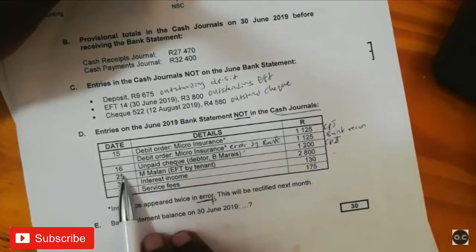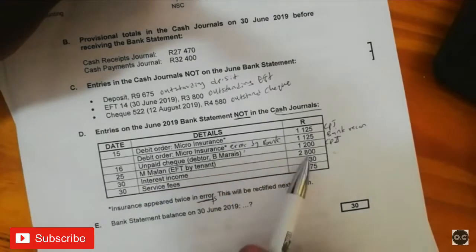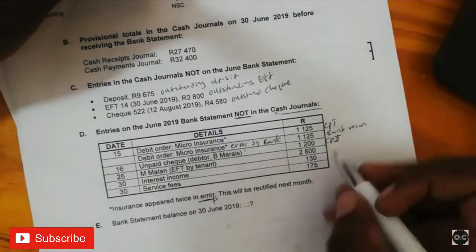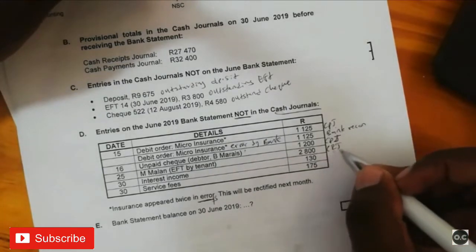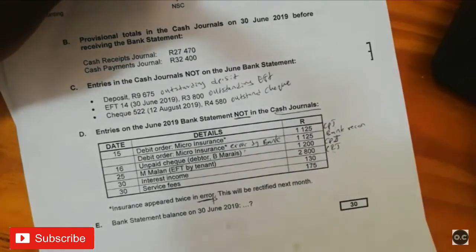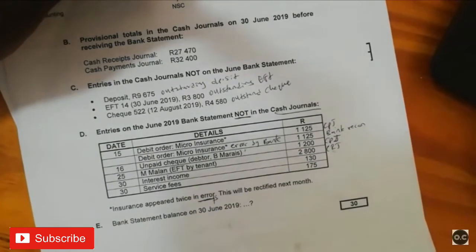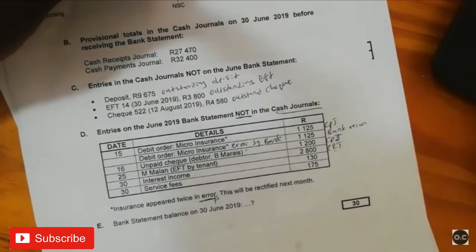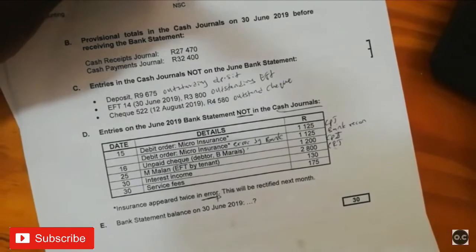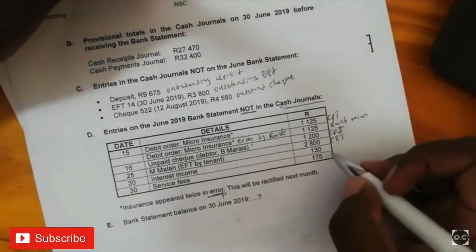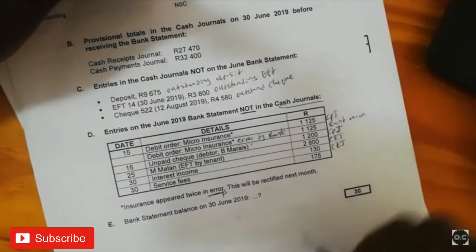And then on the 25th, we received an EFT from a tenant. A tenant is someone who's renting from you. He's renting from you, and then he paid you rent, right? So that means that you received the money. That will go to the cash receipts journal. Then you have interest income. That speaks for itself, that it's income coming into your business. If you have a positive bank balance, the bank gives you some interest because you keep your balance positive, which is good. So that will go obviously to the CRJ.